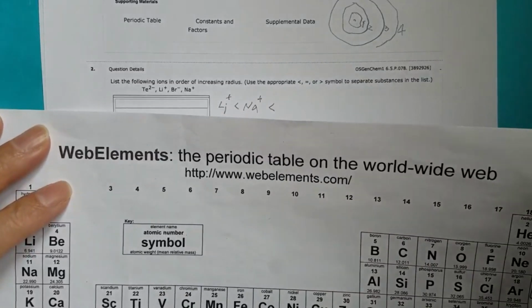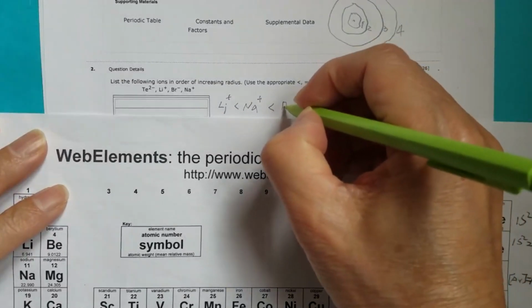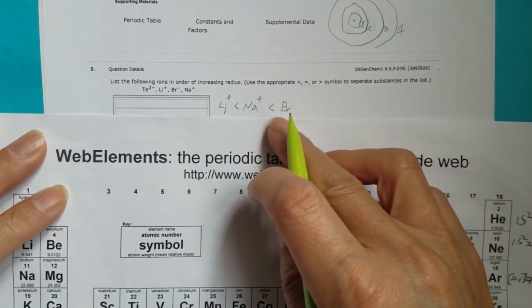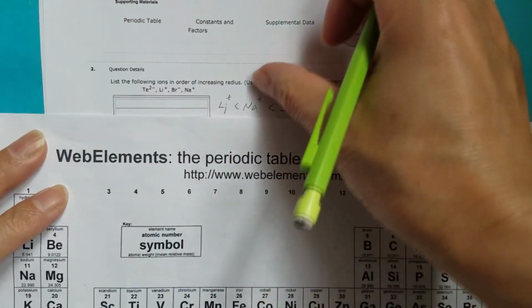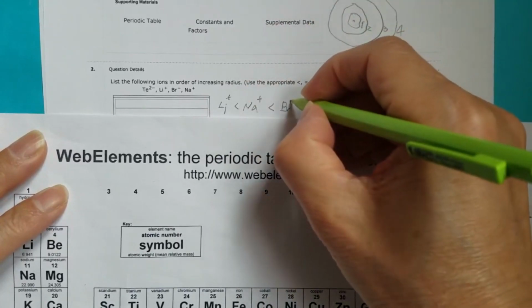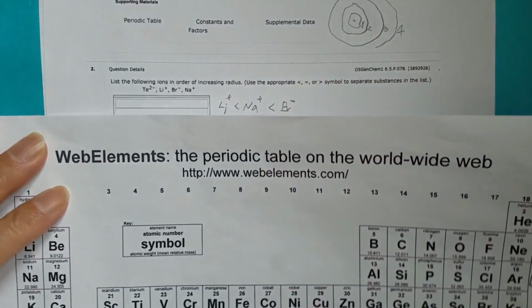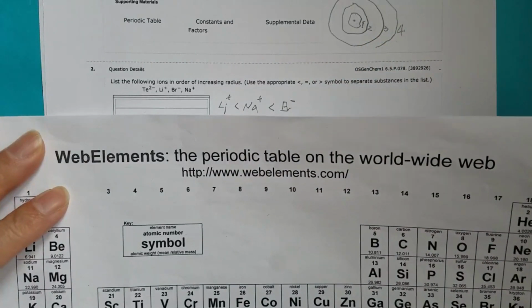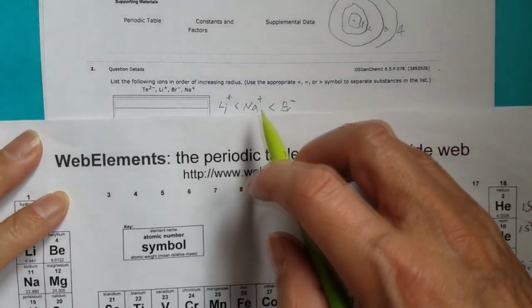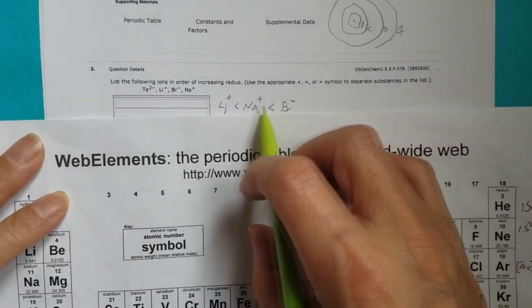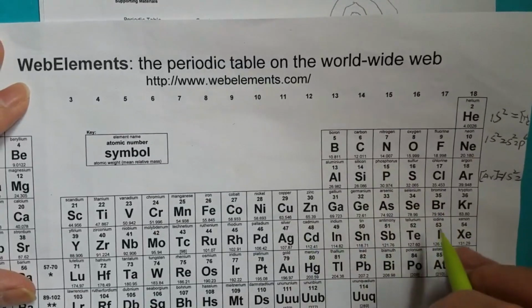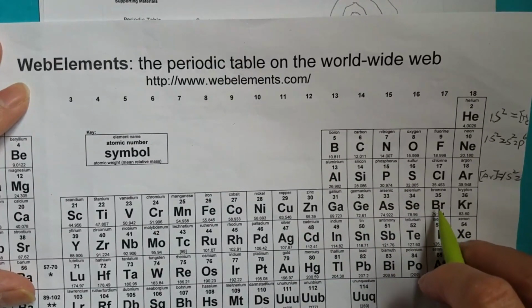So Br as an atom should be much larger than a sodium atom, but here it is an ion. So Br minus has gained 1 electron, and that will not change this trend, simply because Br is a 4th period element.